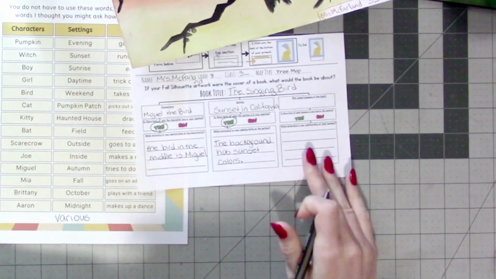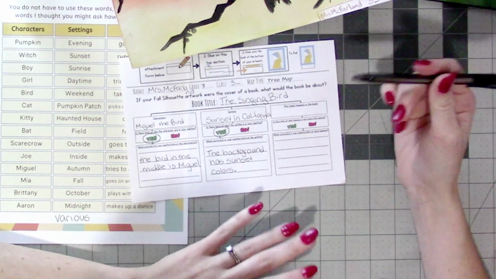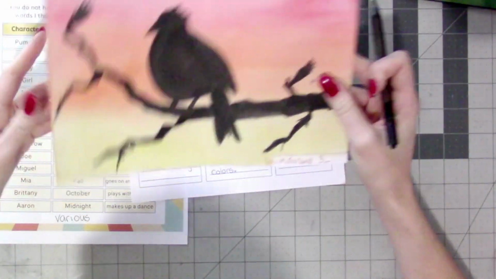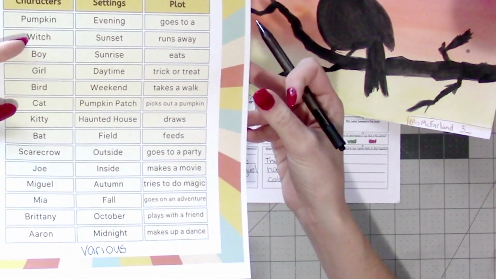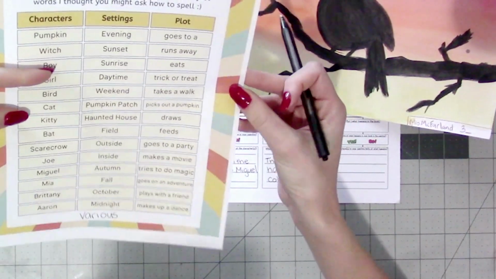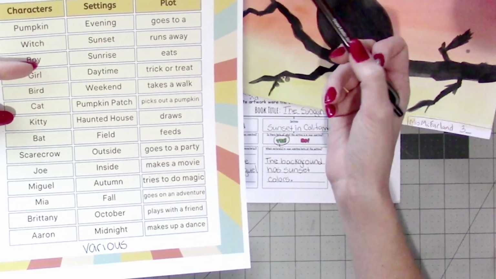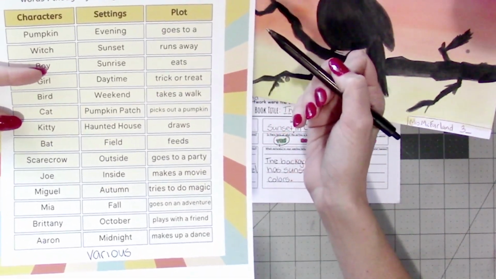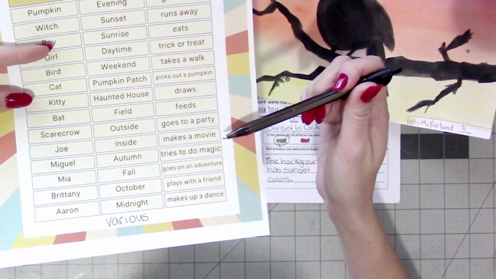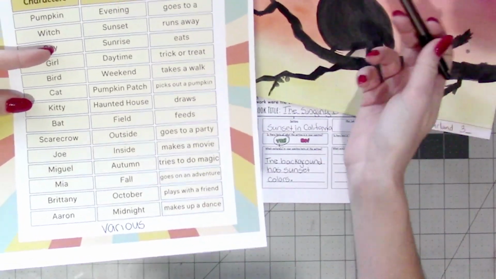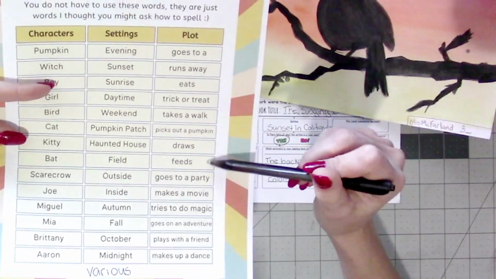Okay. And then the last one says plot. So that's just basically what happens in the story or the book. These are some different ideas of words that you guys might want to spell for your plot. So maybe your plot is kids go to a haunted house, or kids go trick or treating, or kids eat a pumpkin in the pumpkin patch, or like Mia makes a movie in the pumpkin patch, or something like that. So you guys can pretend the story is about anything you want from here or from your brain.